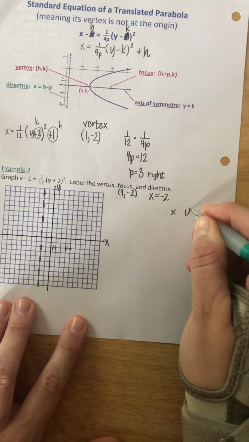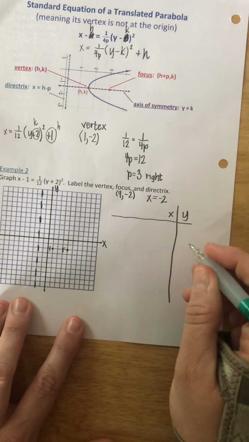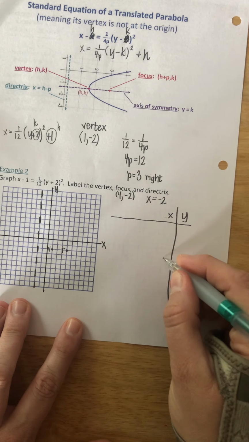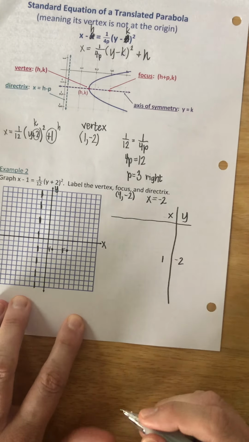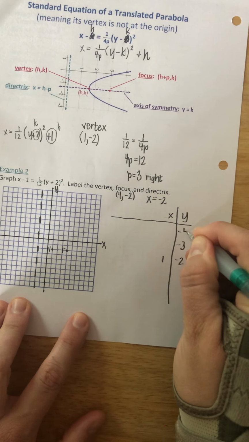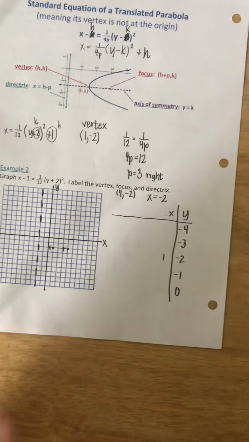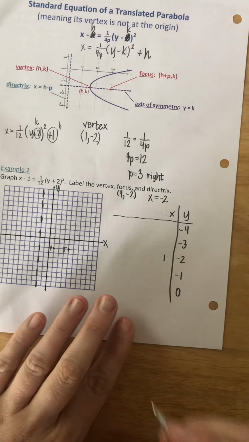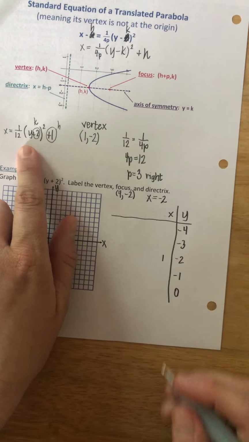So now we need to make a table of values. I'm going to have more work on the x side, aren't I? So our vertex was 1, -2. And we can just plug in the normal numbers, -3, -4, -1, and 0. Let's try that out and see what happens. So let's start with the -4. And I'm again going back to this equation right here.